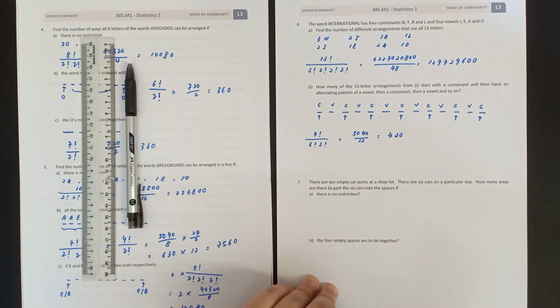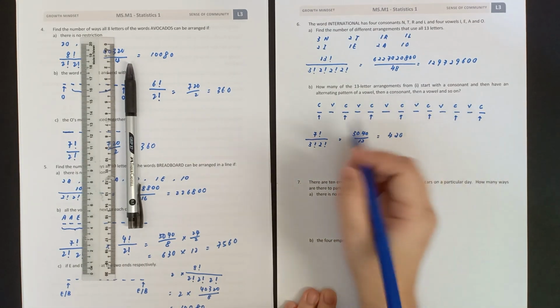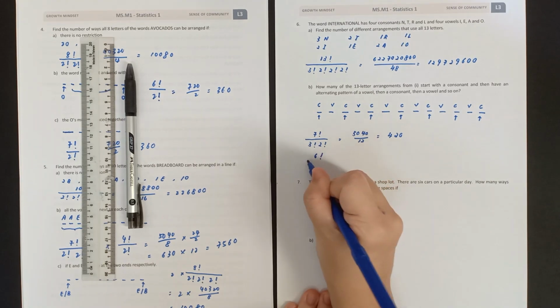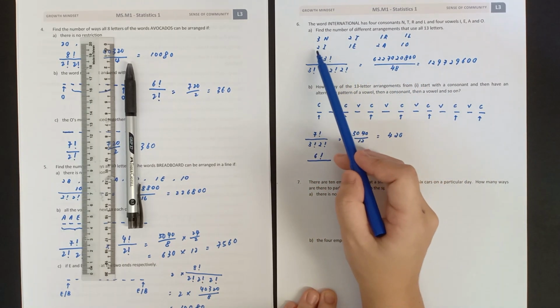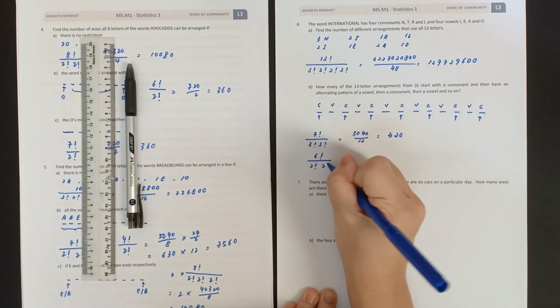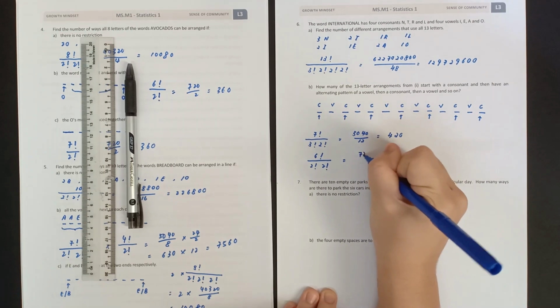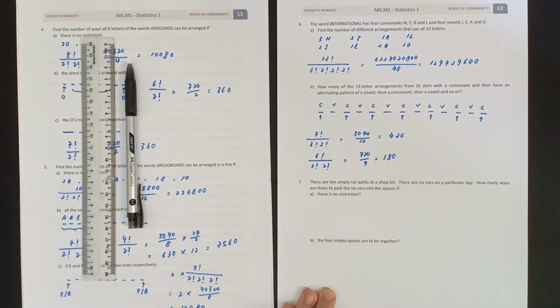So let's move on to the vowel part. So the vowel is like 1, 2, 3, 4, 5, 6. So you have 6 arrangement. Divide by how many meaningless interchange that you have? 2I and 2A. So that's why divided by 2 factorial and 2 factorial, which gives you 720 divided by 4 equals to 180. Okay, now you have these 2 answers already.